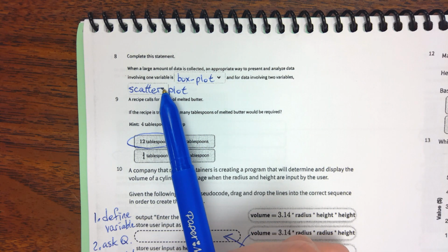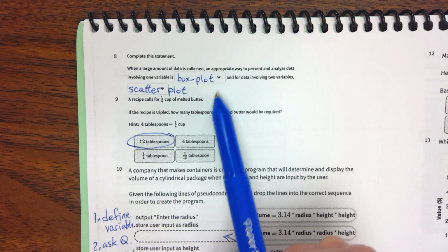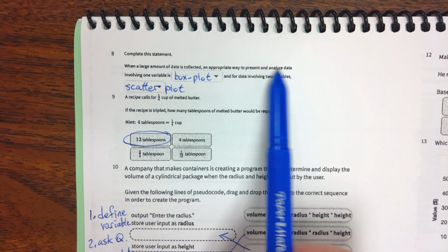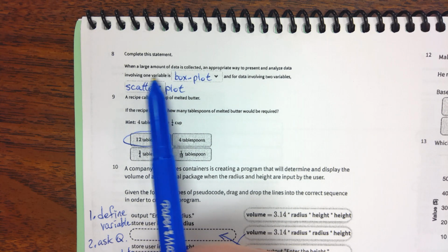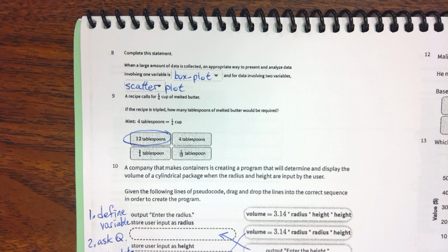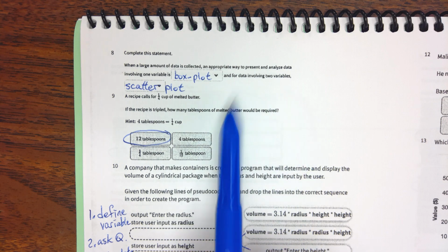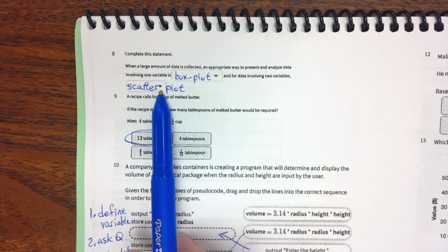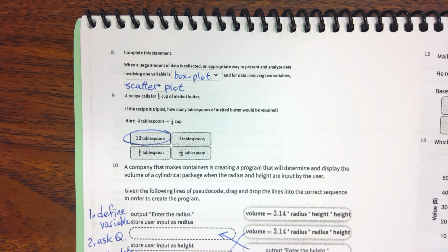In the real thing, it will be a drop-down menu with options for you to choose. Remember how I was talking about if it's a one variable graph, we're talking about box plot, stem and leaf plot, pie chart, those types. And when you're doing two variables, histograms, scatter plots, line graph, curve of best fit, those types.